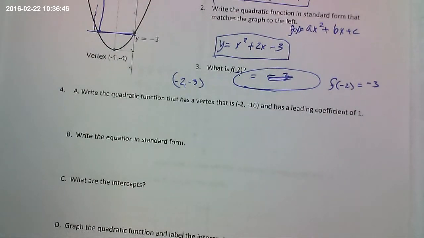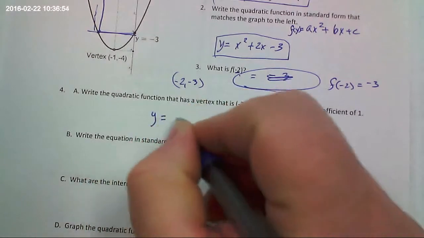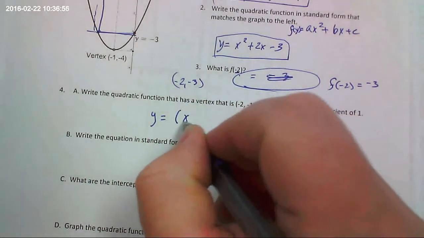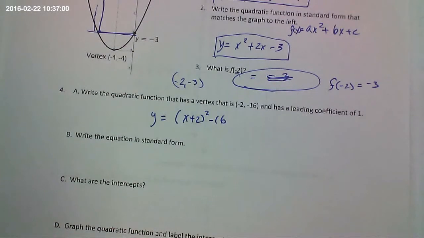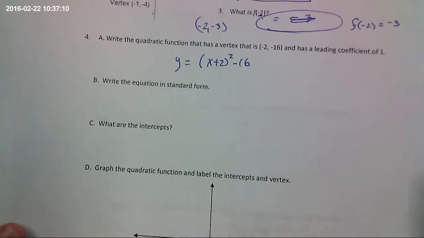Okay, number 4, part A says write a quadratic function that has a vertex of -2, -16, leading coefficient is 1. So, leading coefficient is 1. Good? That's the same question as number 1, but the information is given to you in a different fashion. Anna, good? Yeah? Gabe's good? Okay, Gabe. Write this equation in standard form.